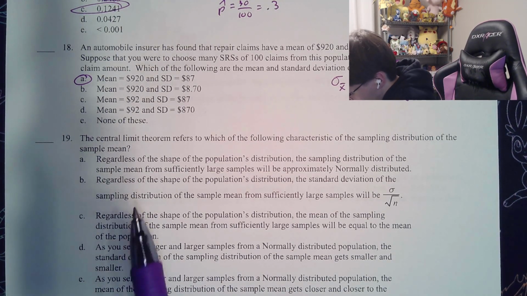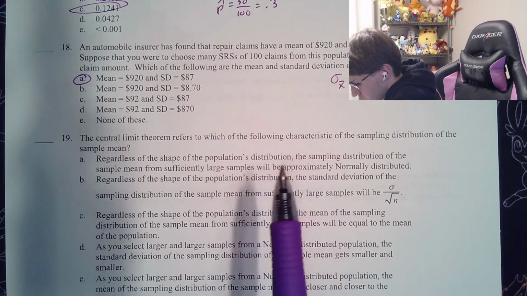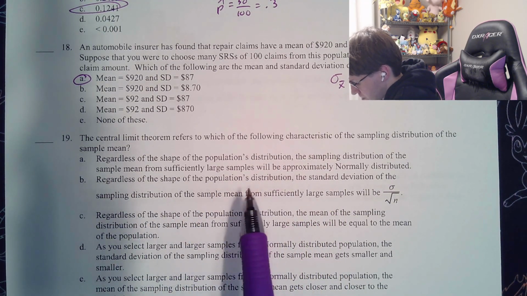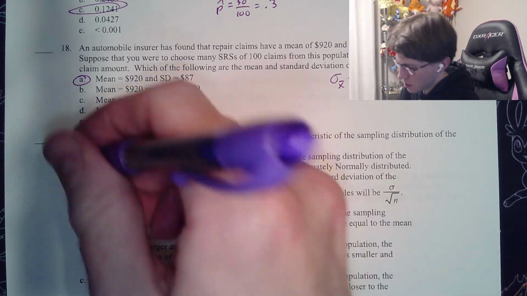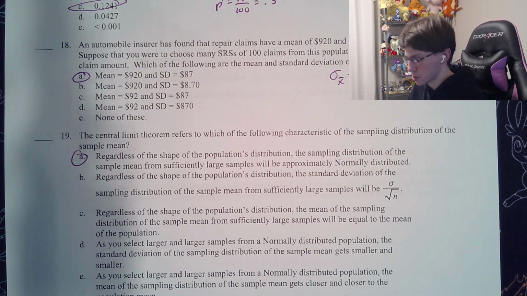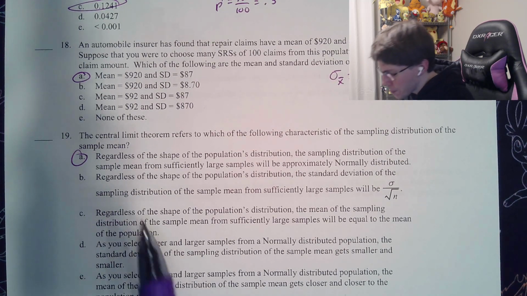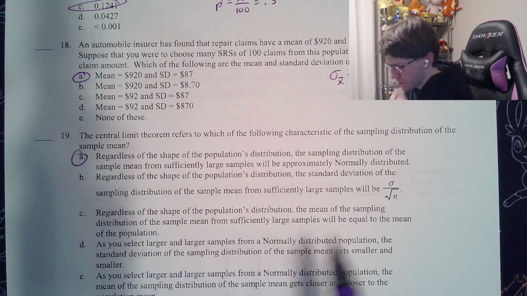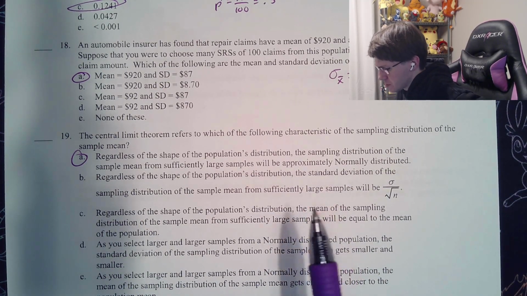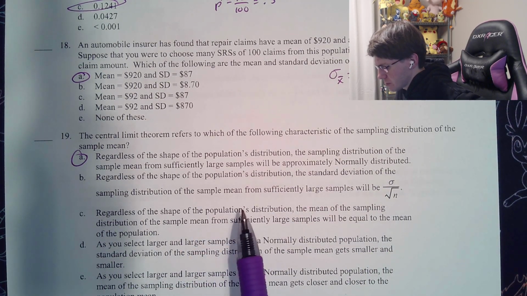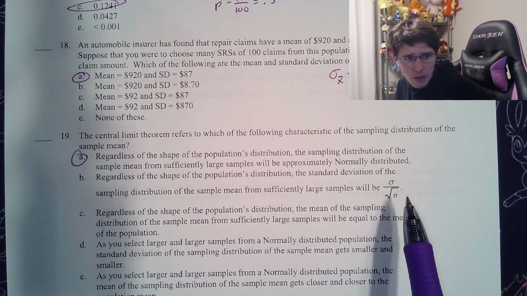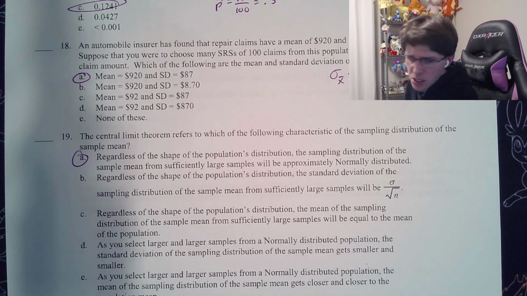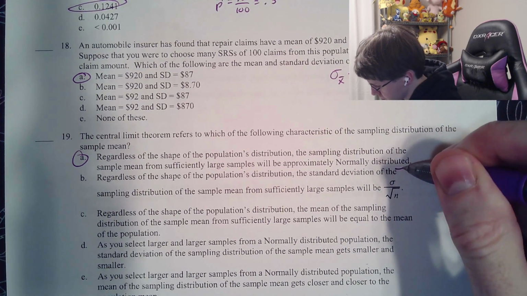So let's read it. Regardless of the shape of the population's distribution, the sampling distribution of the sample mean from sufficiently large samples will be approximately normally distributed. Well, that's basically perfect. So I guess I can just read through all the other ones and make sure that they're wrong, or why they're wrong. Regardless of the shape of the population distribution, the standard deviation of the sampling distribution of the sample mean from sufficiently large samples will be... This is a true statement, but it's not the central limit theorem. This is the 10% condition.